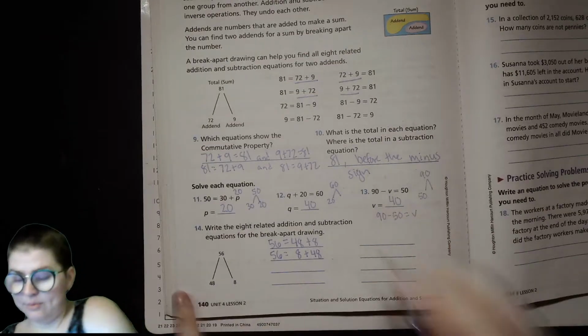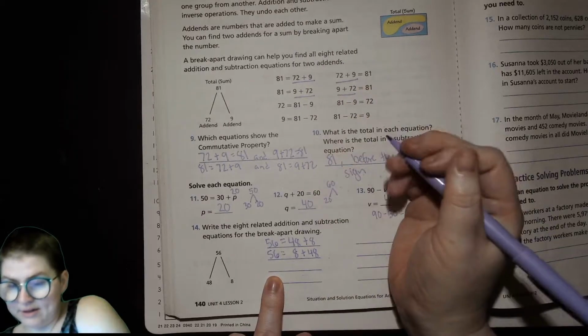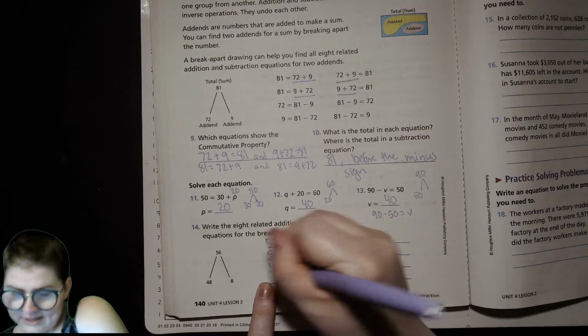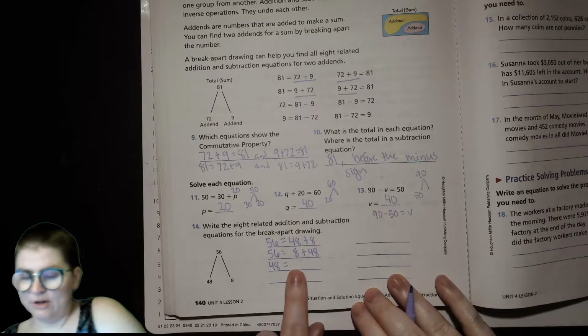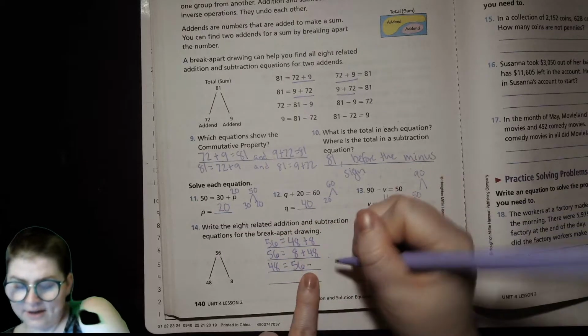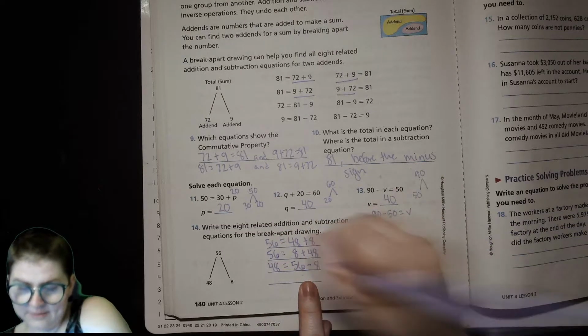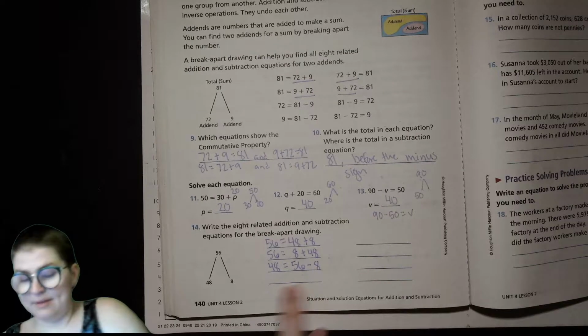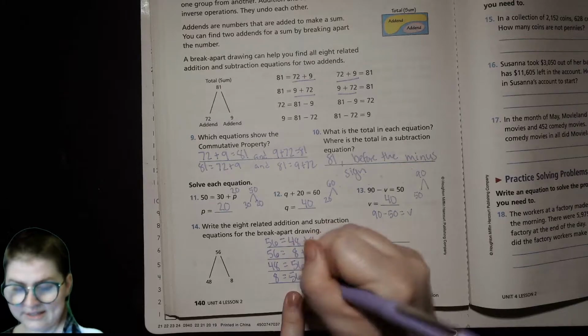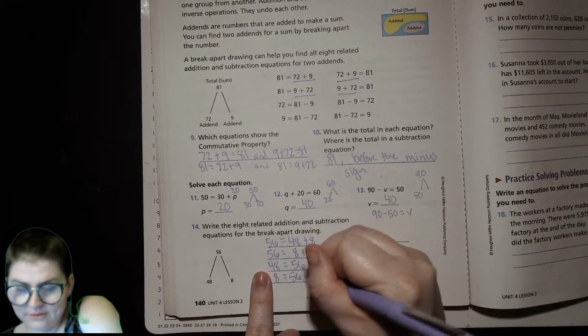Then we're going to do the first partner. So 48 is equal to our total, which is 56, minus the other partner, which was 8. Then we're going to do the last partner, 8, and that's our total, 56, minus 48.